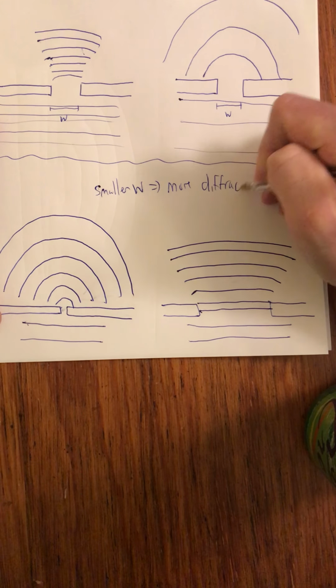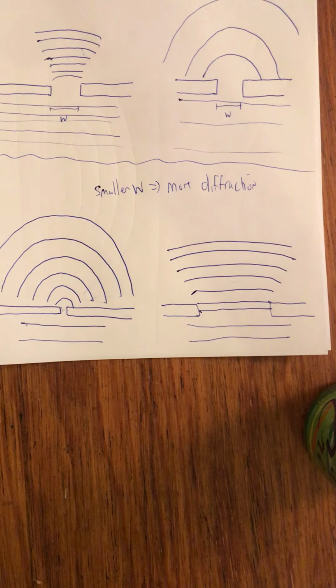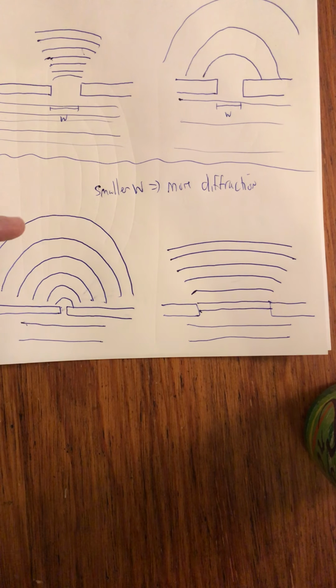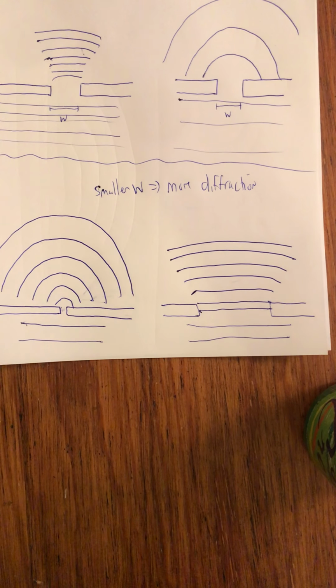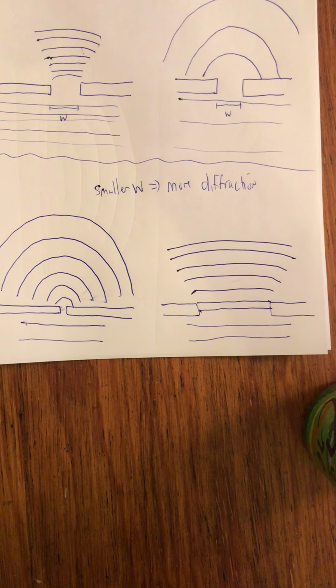So if I wanted the most amount of diffraction, what am I doing? I'm going to have a narrow opening and I'm going to have a long wavelength. And so that is the basics of diffraction.